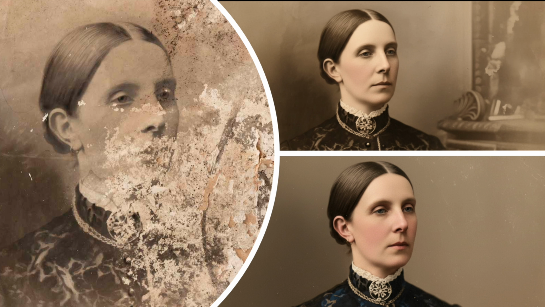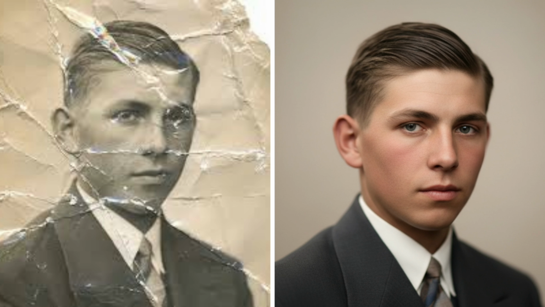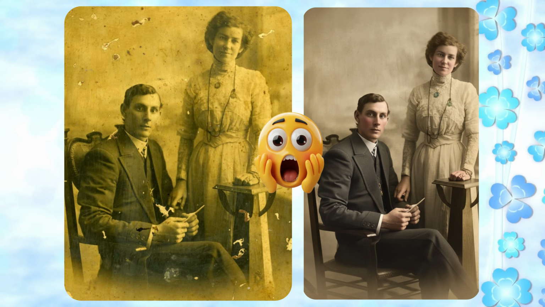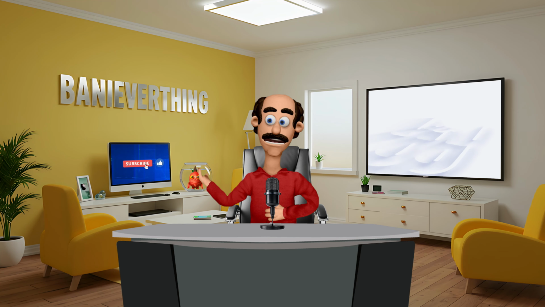Have you ever found an old family photo that's perfect, except it's covered in scratches, faded, or completely blurry? Today we're going to perform some digital magic. I'm going to show you how to use Google's latest free AI tools to bring your most cherished memories back to life as if they were taken yesterday.